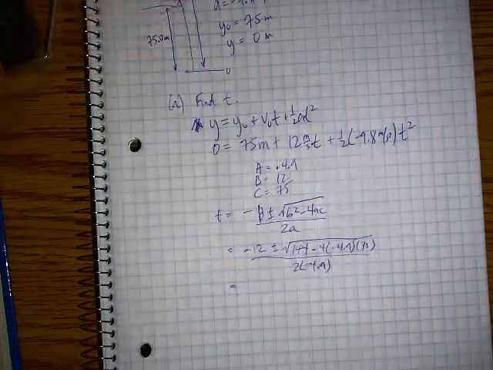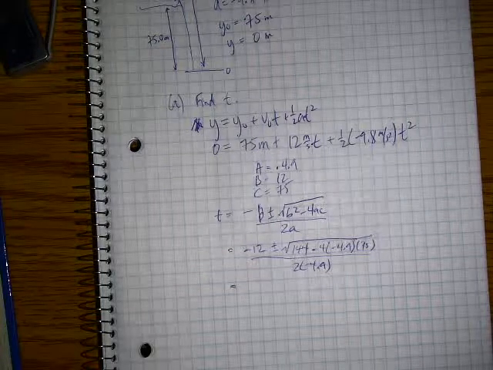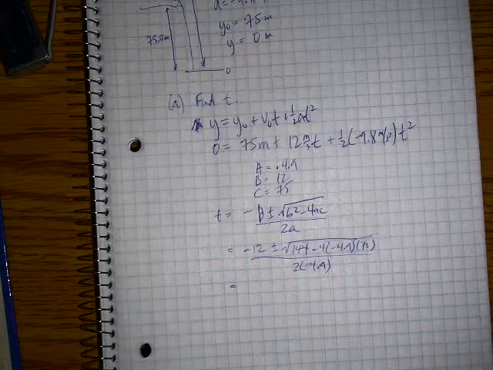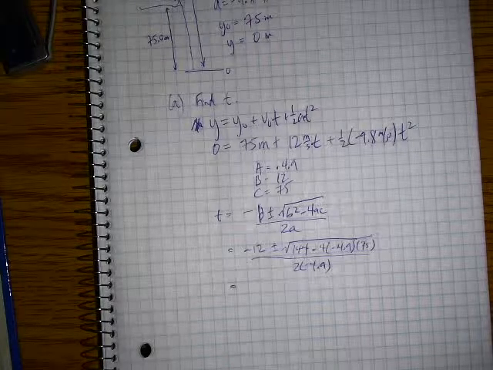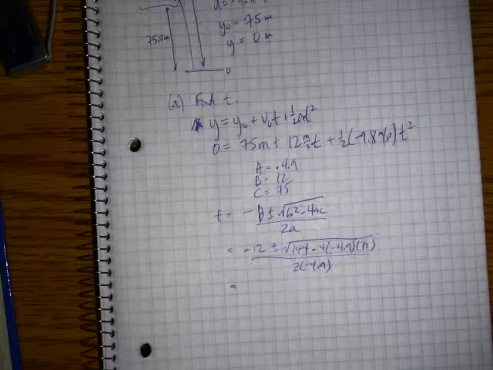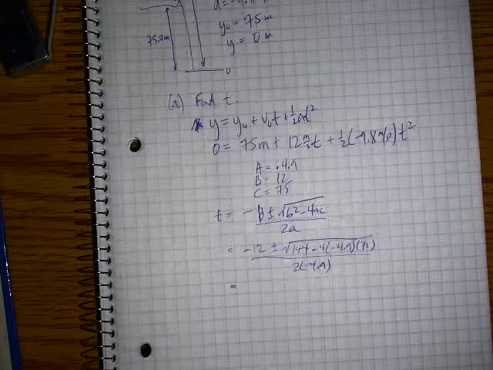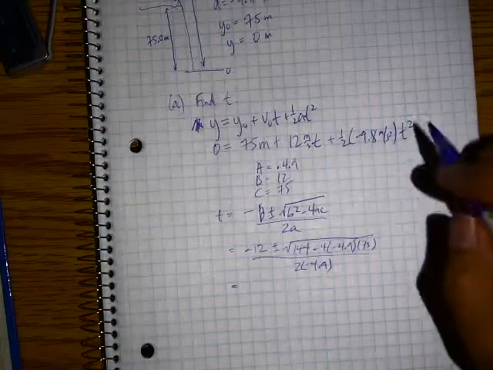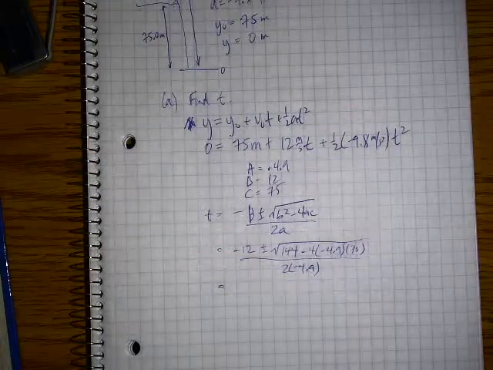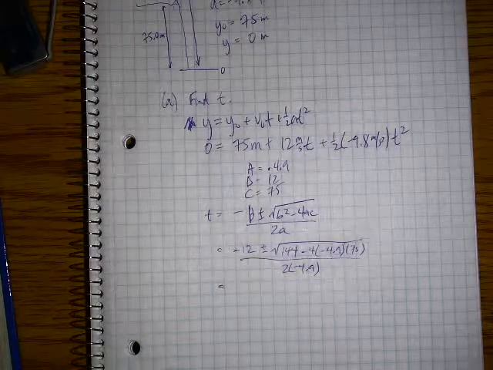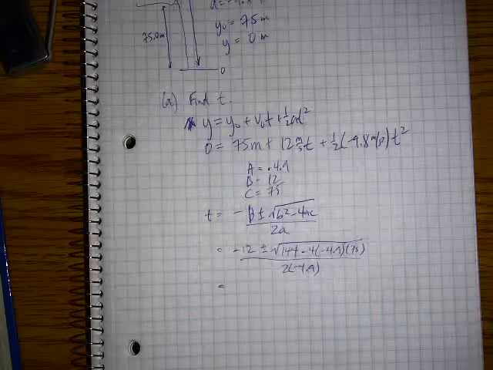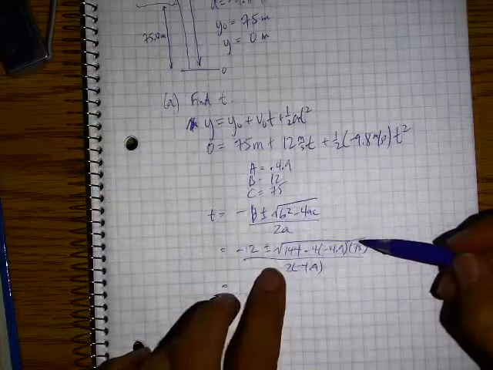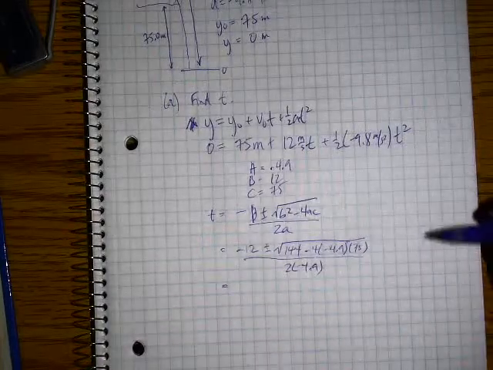All right, what's the square root of 1470? Is that right? 38.3. Okay. Oh, I need to add the 144. So this square root comes out to 40.17.